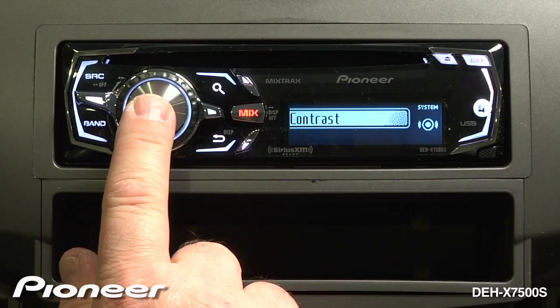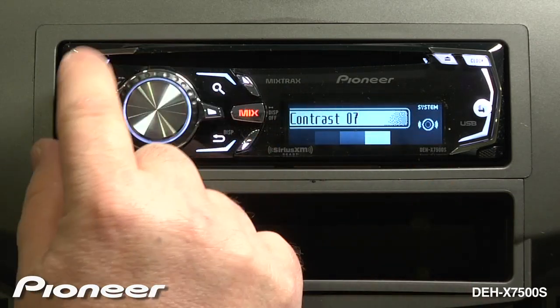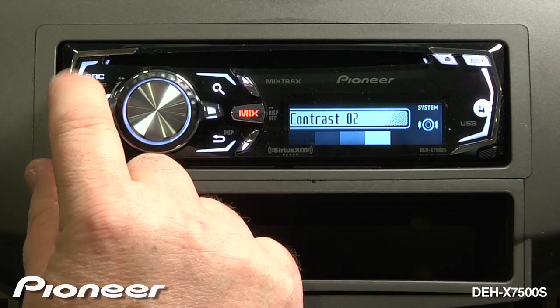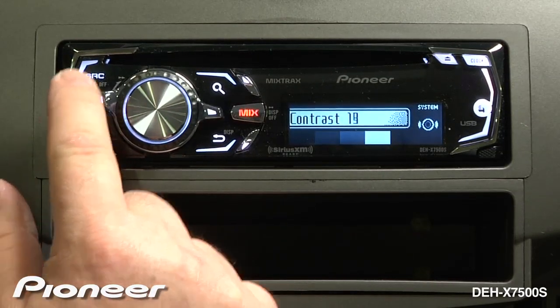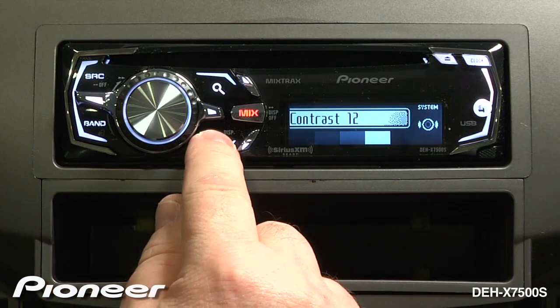Next is our contrast adjustment, where we can adjust the contrast on the screen right here. We can use the lever control to adjust up or down on the contrast to make it a little easier to see from the driver position. And we'll go back there.